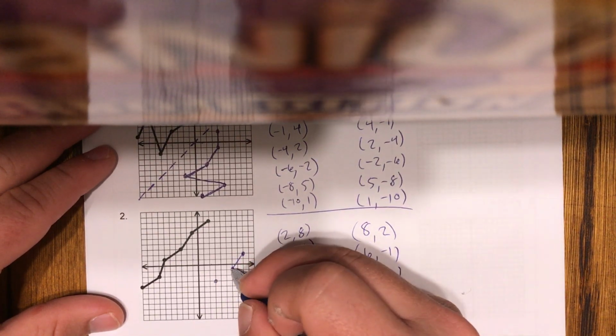Alright, so 8, 2, 6, negative 1, 3, negative 3, 2, negative 7, alright. So just take each point, flip them, and that's it.